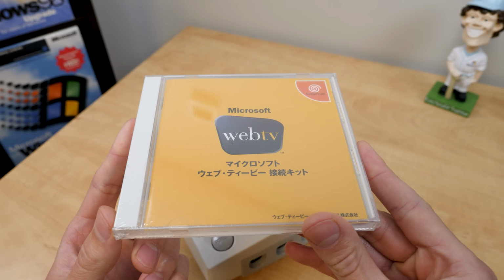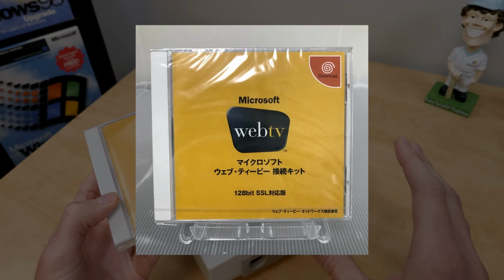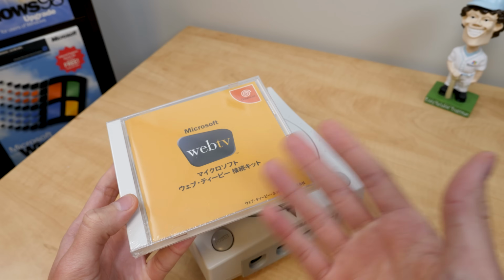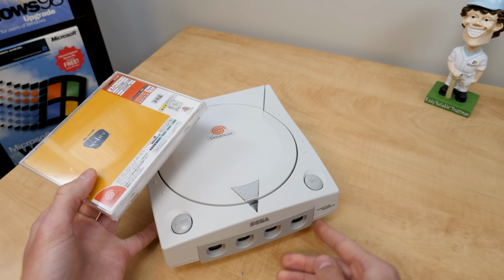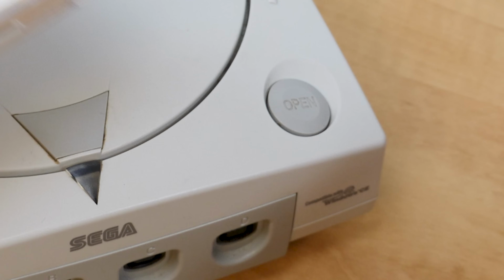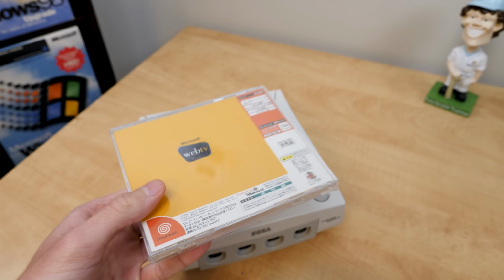Now, the disc itself, there were a couple of variants of it. This is the original version. There was also a later version that supported going to websites that utilized 128-bit SSL encryption. And all of this was made possible because of the Dreamcast support for Windows CE, as is proudly printed on the front of the console right there.